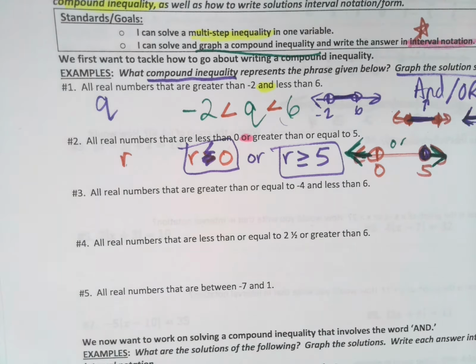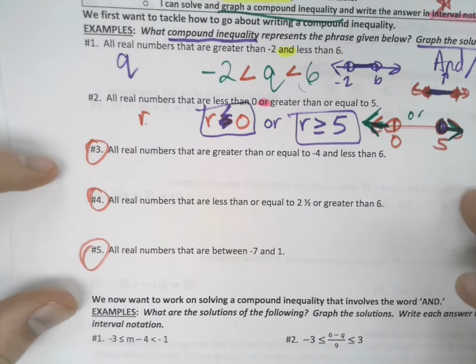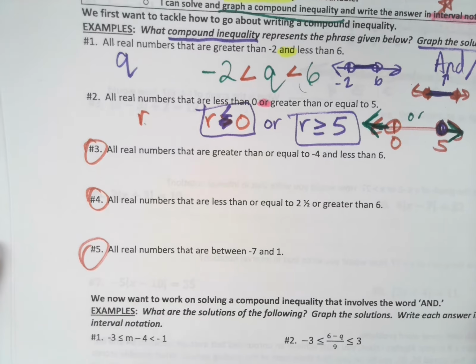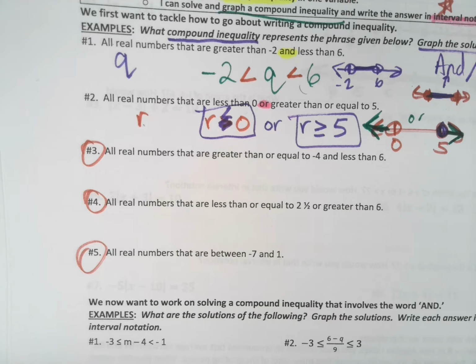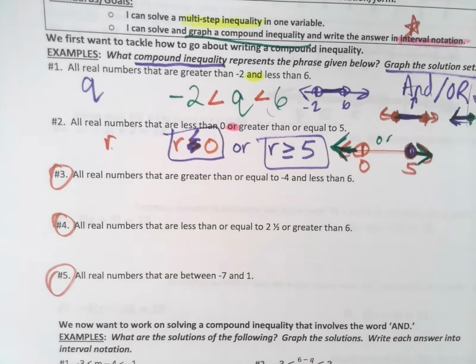So right now, I'm going to pause the video, and I'm going to give you guys a chance to try 3, 4, and 5 for me. Let's see what you guys can do here. Remember, watch for the word and, watch for the word or. And if you catch those, these problems are always going to look very, very similar. So give it your best shot, guys.